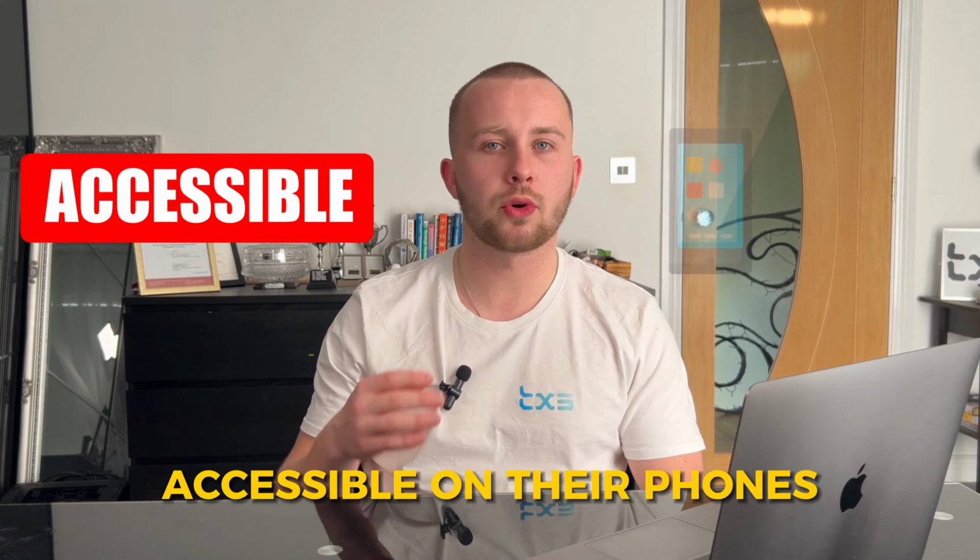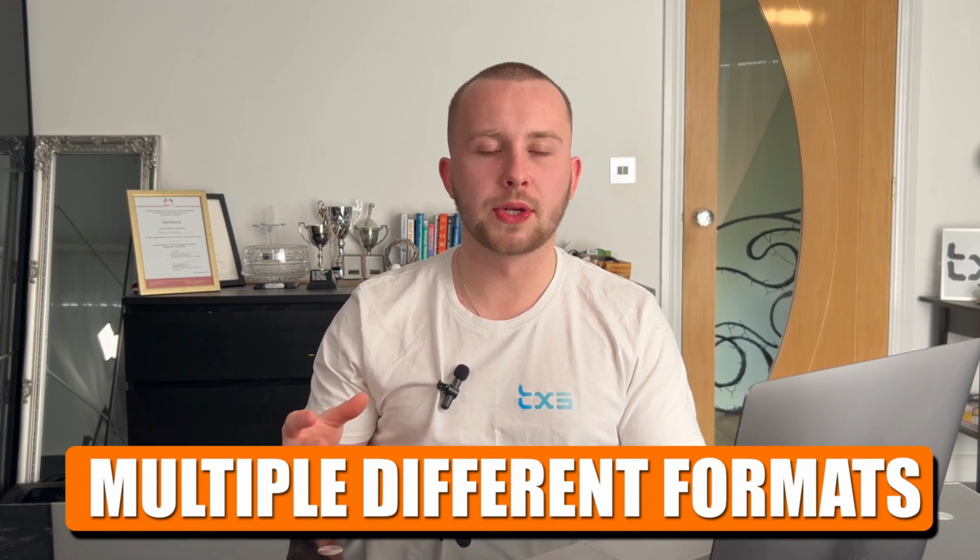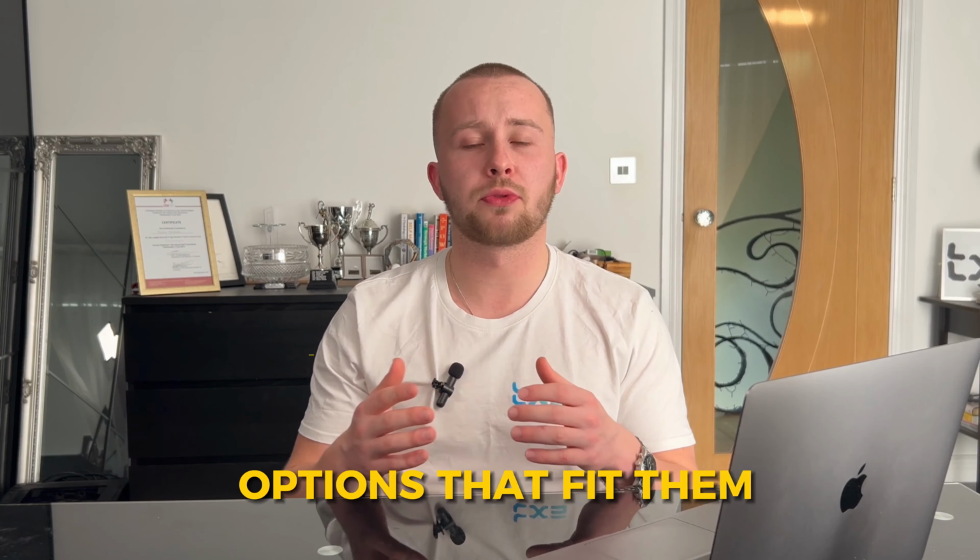So again, we're going to software. You want to make it accessible on their phones, on their computer, and in multiple different formats. This way, they'll pick the easiest one which is for them. You're providing them with so many options that fit them.